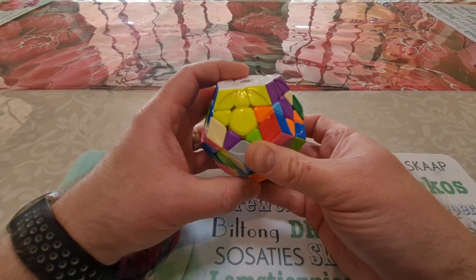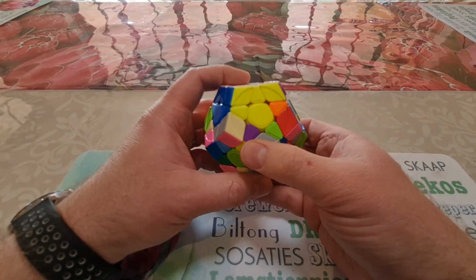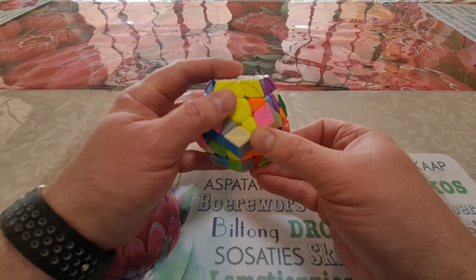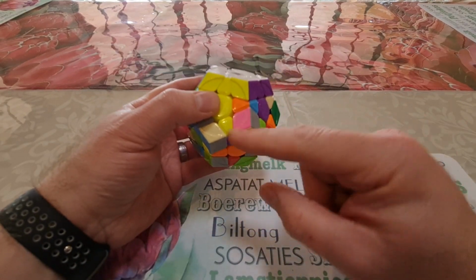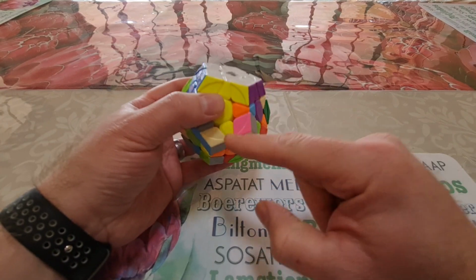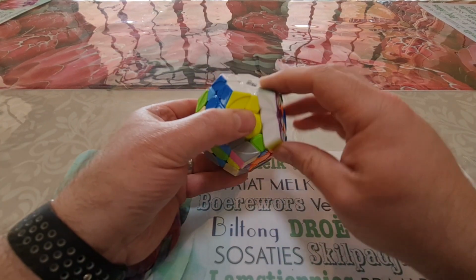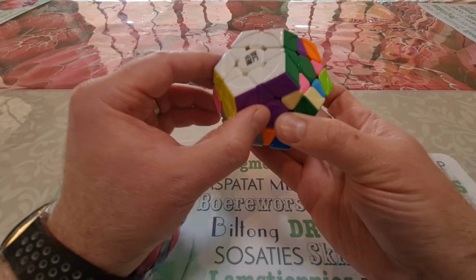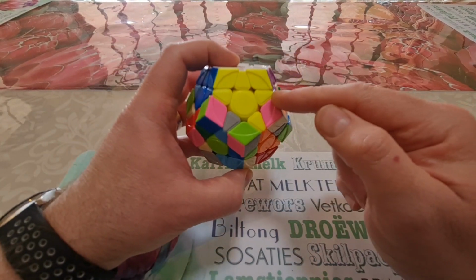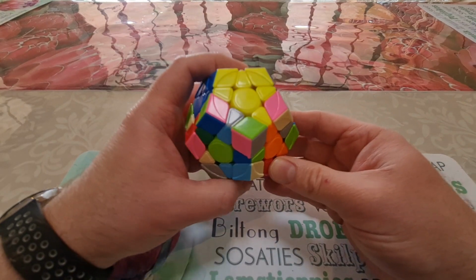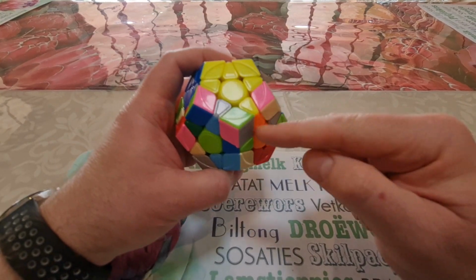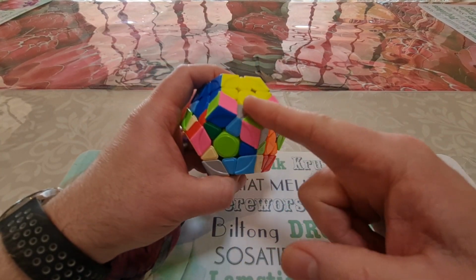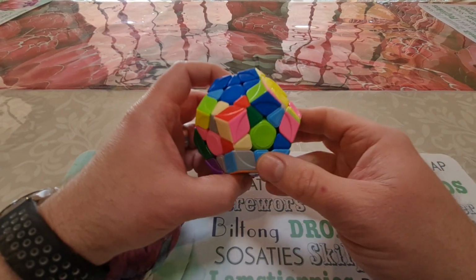We're going to look for yellow, purple, it's this one. Okay, so yellow, purple needs to go in there. Same algorithm as 3x3. There it is. Okay. So that piece of ours that we put in is still there. Okay. Now we need to get the yellow light green.